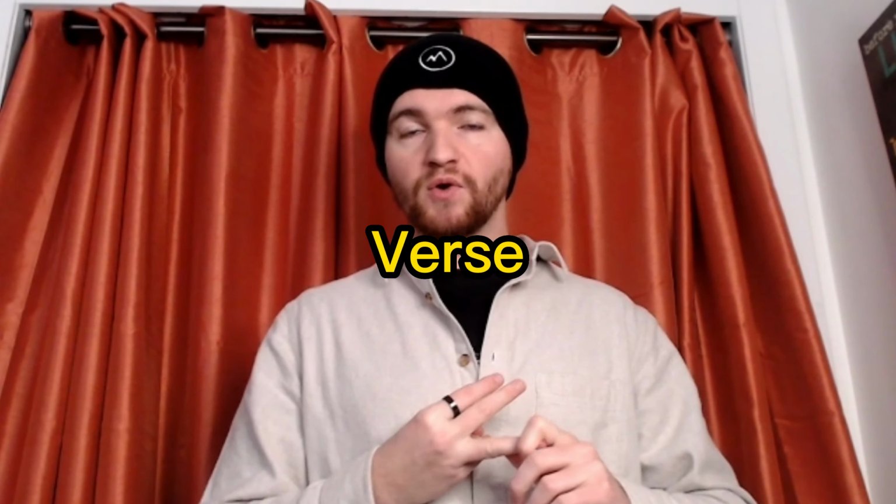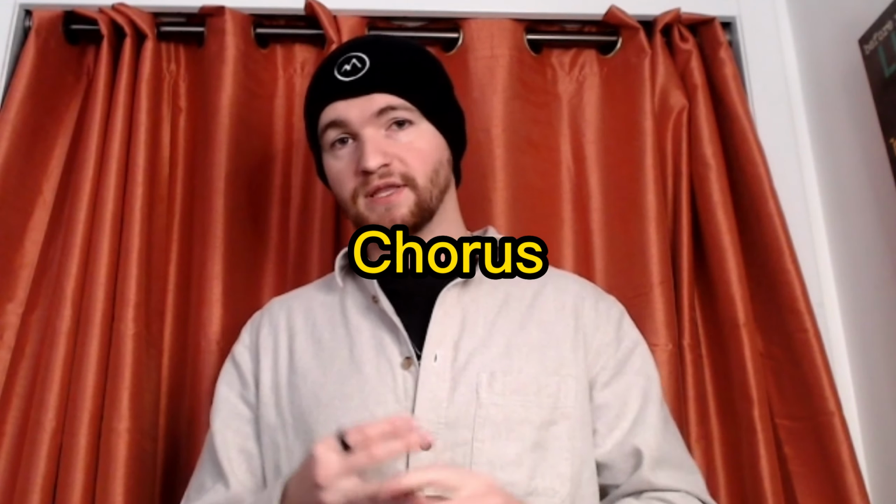Then you will either go to a chorus or a half chorus, and then back to a verse, and then to a full chorus or a double chorus. And then usually you have some type of bridge, and then you end with another chorus. Obviously, you don't always have to do this, and this is also just the form of the song as well.